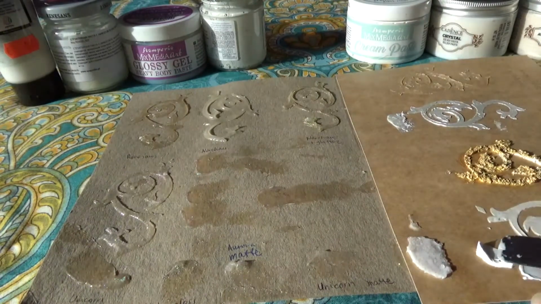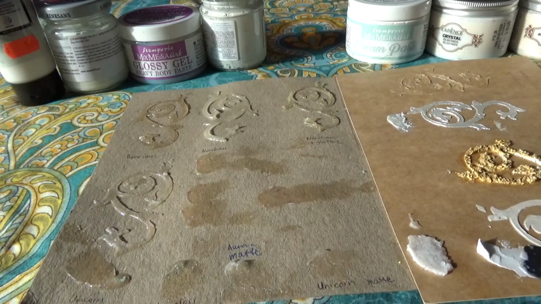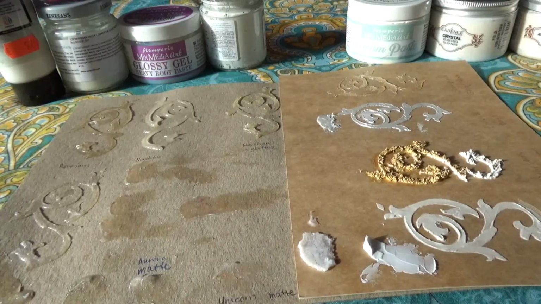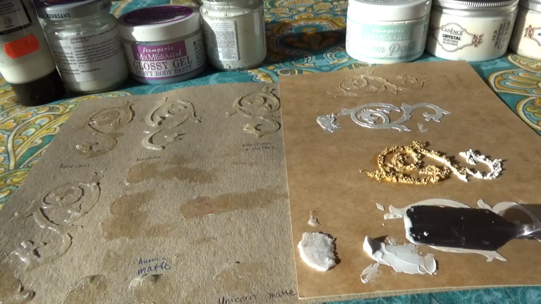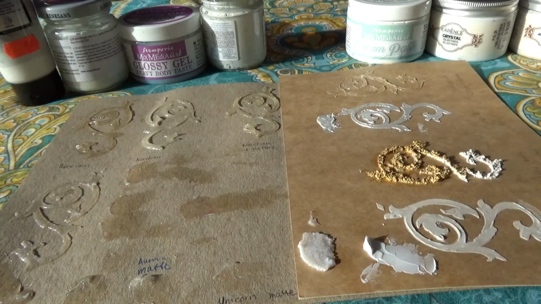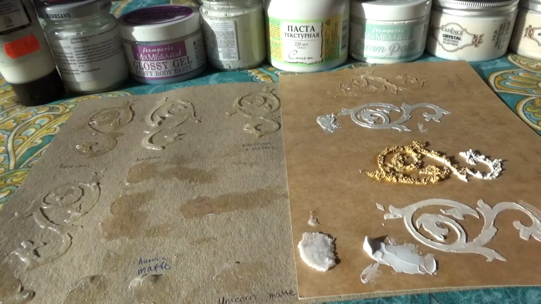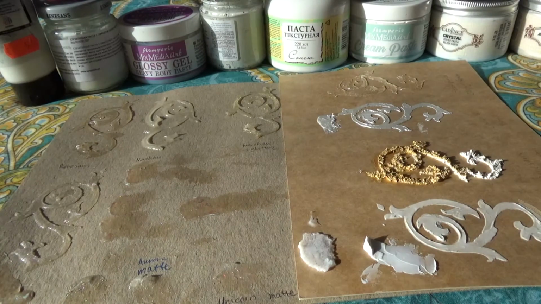Now let me just smoothen it up like this, okay? And then I will leave the other half. So I can create any sort of strokes quite easily with the stencil and this texture paste. This one is Russian and it's made in St. Petersburg, and personally I like it. It's very obedient and you can just use it however you want.